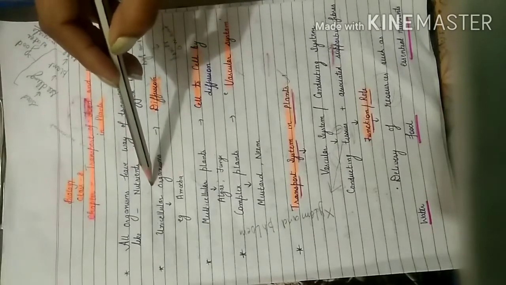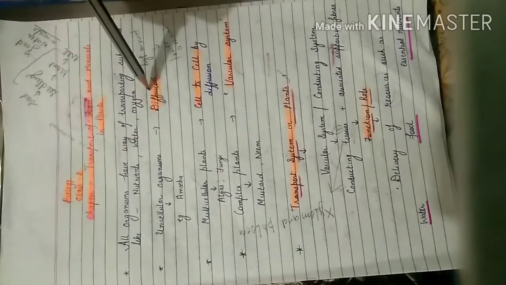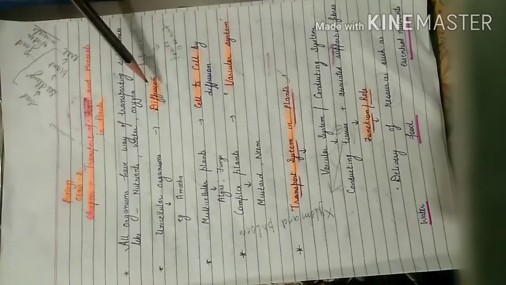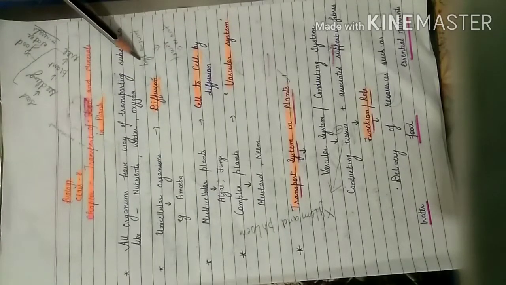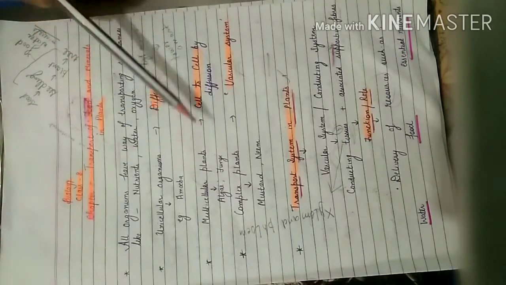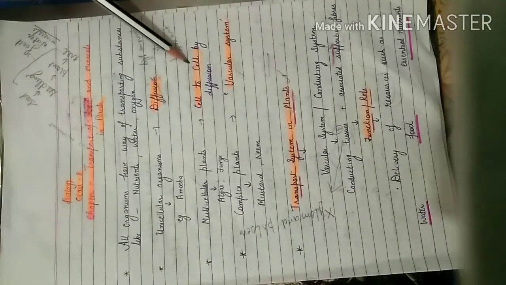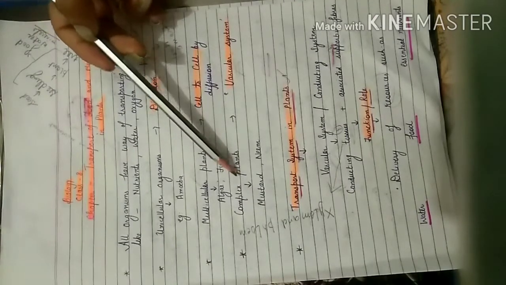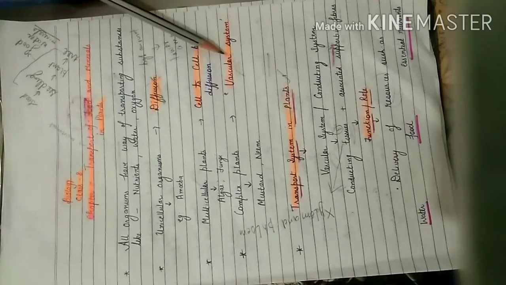In unicellular organisms, there is a process known as diffusion. What is diffusion? It is movement of substance from the region of high amount to the region of low amount. Then in simple multicellular plants, there is also cell to cell diffusion. But in higher plants, there is a system known as the vascular system. Now we will be studying it here.